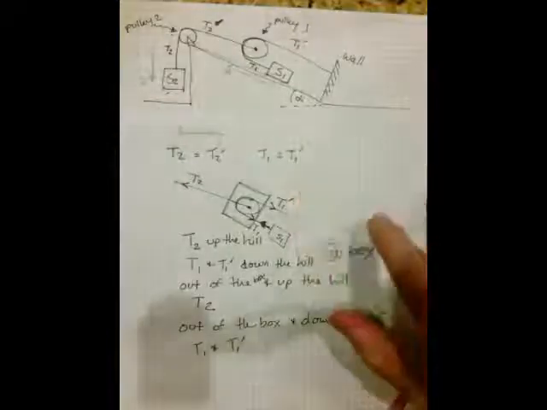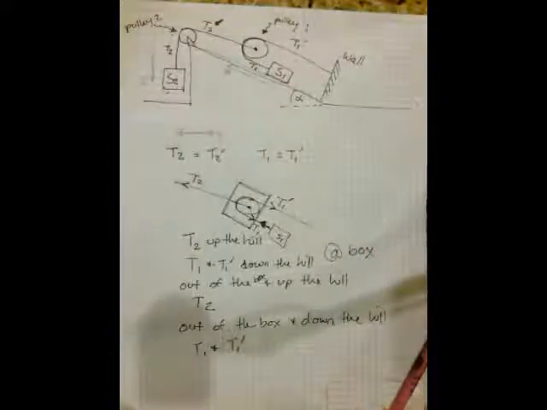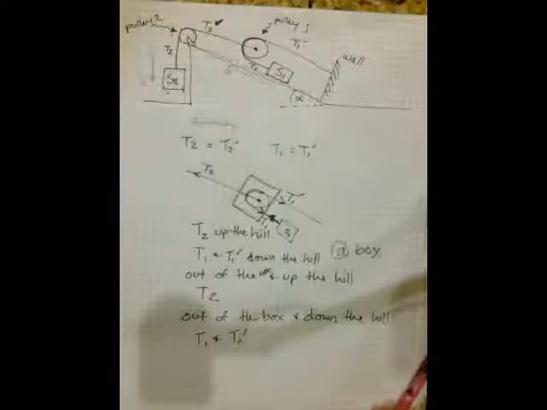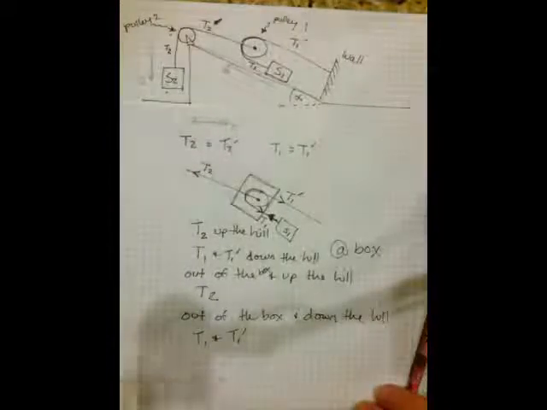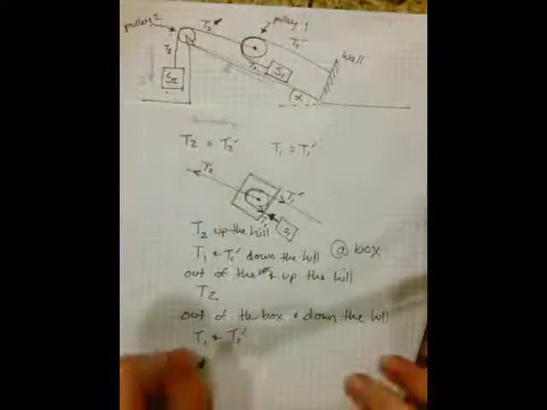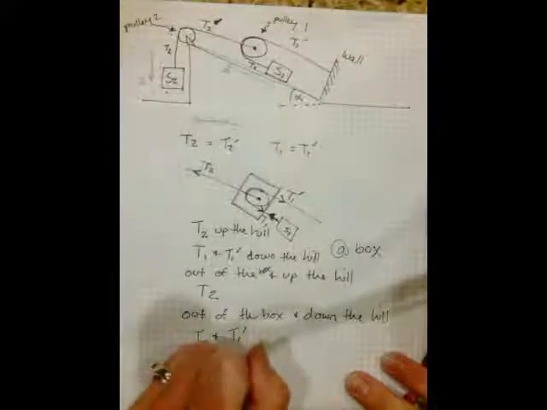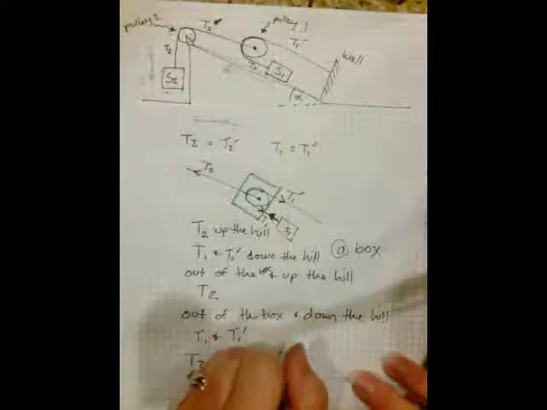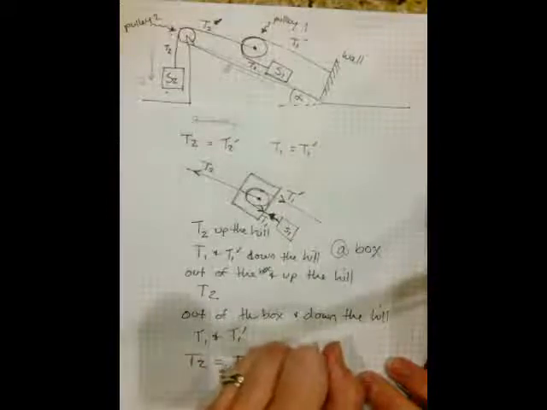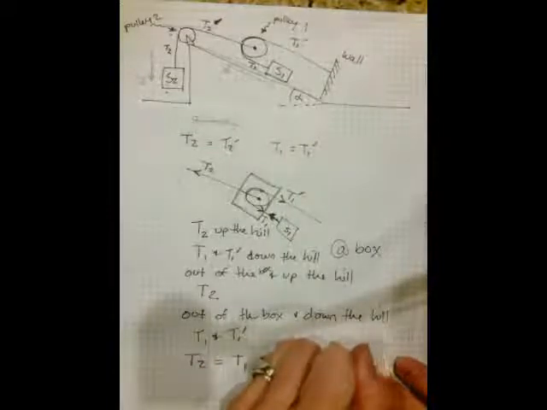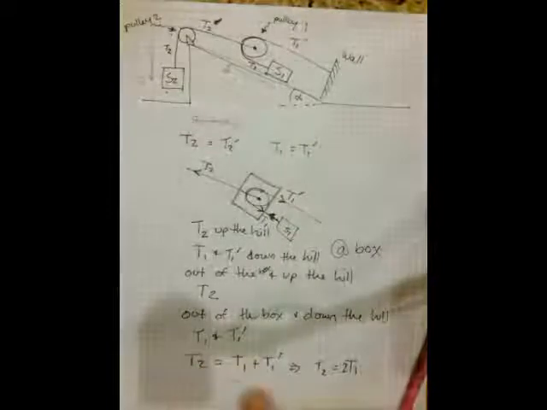And I already argued that T1 and T1 prime are the same. So this is where he's coming up with this conclusion in the fifth line on the right side of the blackboard. He says T2 is equal to T1 plus T1 prime, which is the same thing as saying T2 is equal to 2 times T1, right? Because T1 and T1 prime are the same thing.